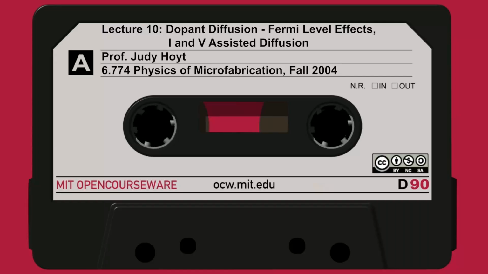Antimony, at the same time, under inert conditions, is a little broader. But if you oxidize it, it diffuses less. So here's OED, oxidation enhanced diffusion of arsenic, taking place at the same time as ORD, oxidation retarded diffusion of antimony. So both types of point defects, interstitials and vacancies, are important in diffusion in silicon.